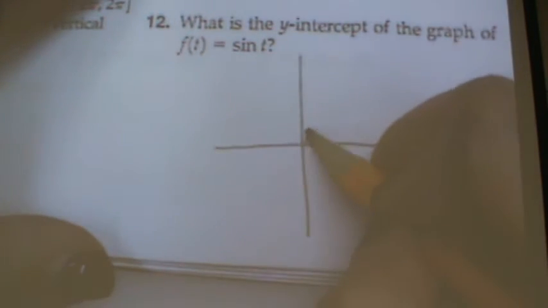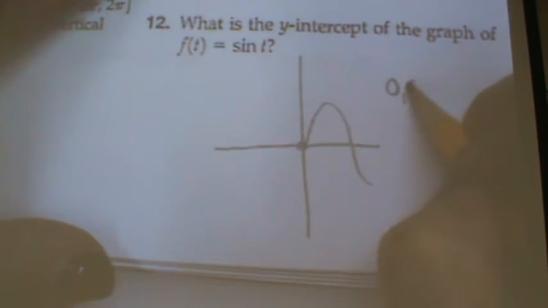Number 12 is asking you, what is the y-intercept of the graph of the sine curve? Where does the sine curve start? It goes like this, right? So what is the y-intercept? 0, 0. Does that make sense?